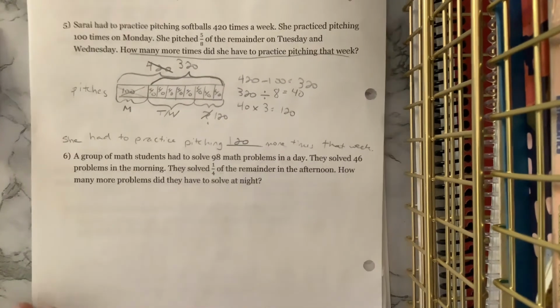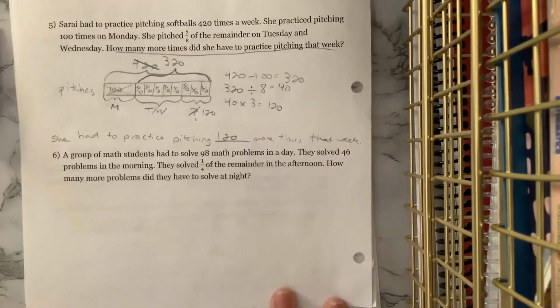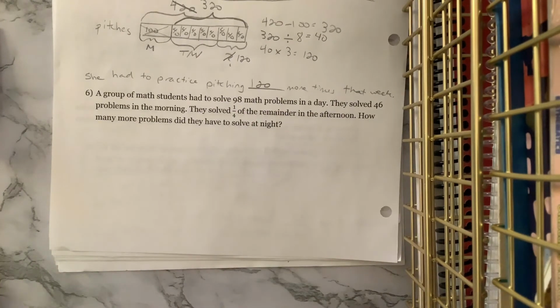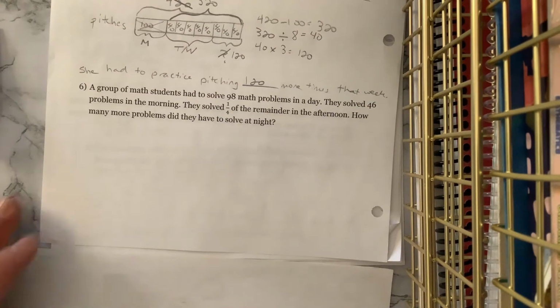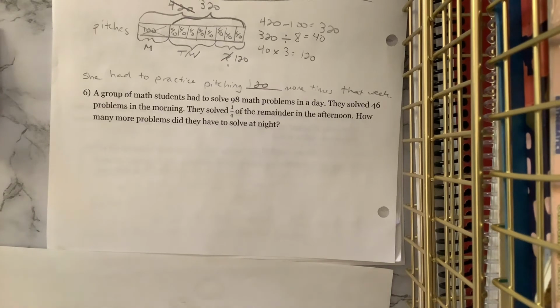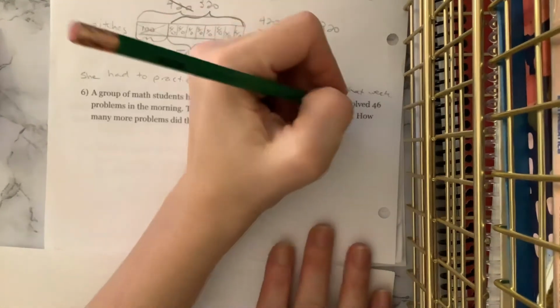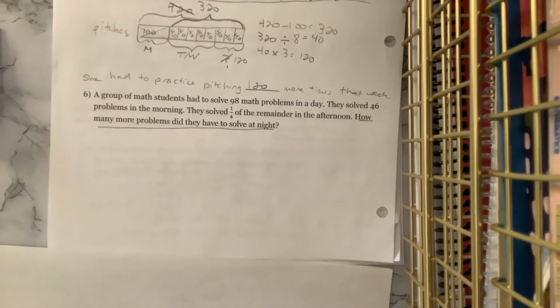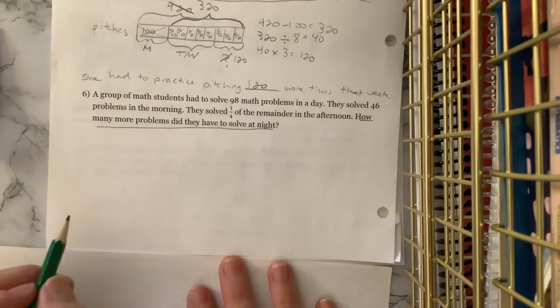All right, one more, fifth graders, number 6. A group of math students had to solve 98 math problems in a day. They solved 46 problems in the morning. They solved 1/4 of the remainder in the afternoon. How many more problems did they have to solve that night? So we're going to work through this together. So underline that answer statement or that question and then write your answer statement.